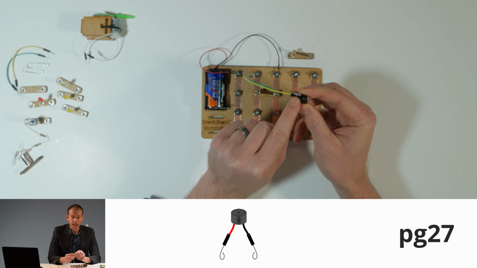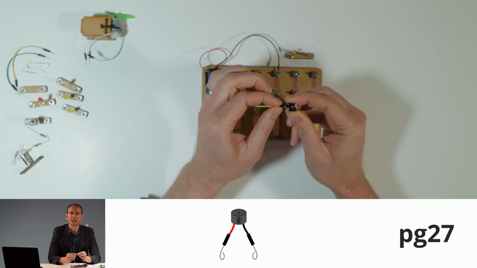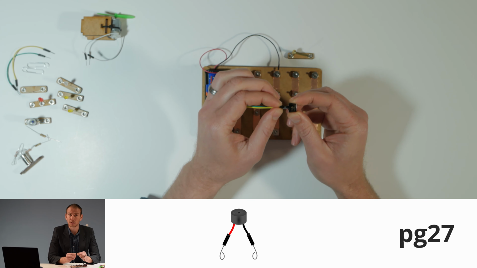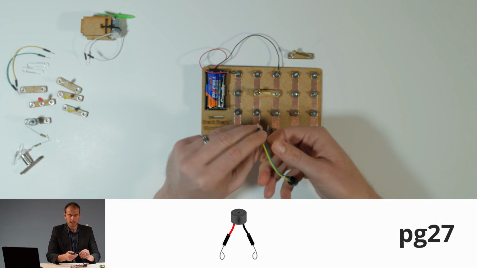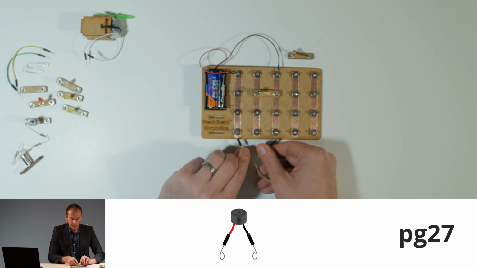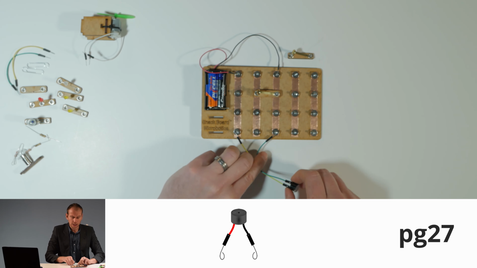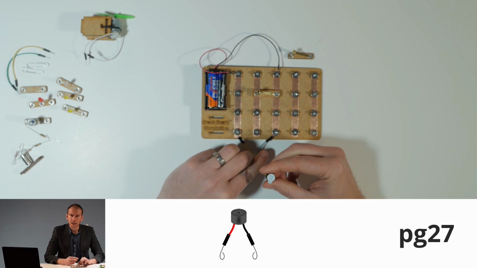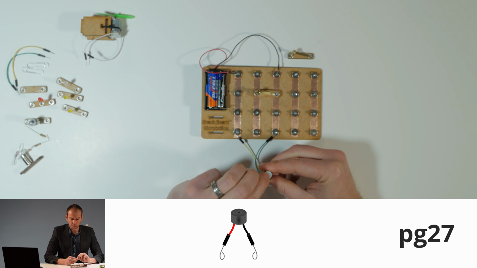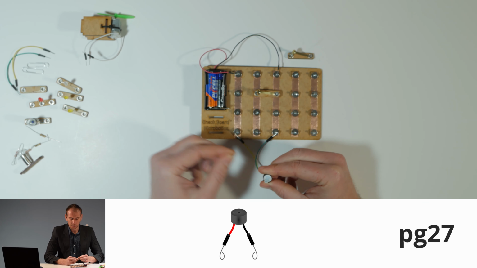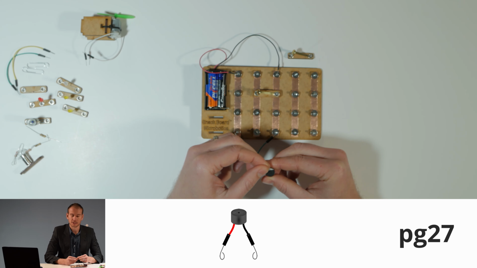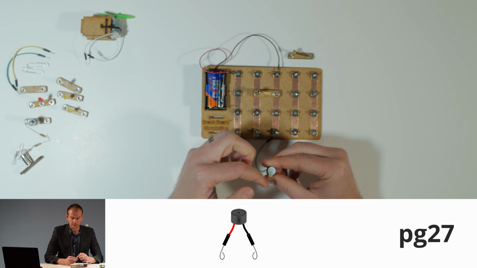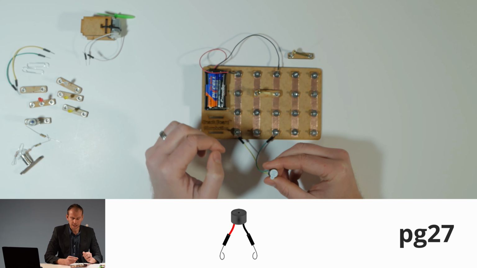Now usually with our leads you want to use a bright color like orange or red with our positive, so that we always know that that's the positive. So in this case our yellow is our positive and our green is our negative, and you can slightly hear it there. But if I take off this little piece of paper, it's going to be a lot louder. And that's a buzzer. There you can hear that's the buzzer.